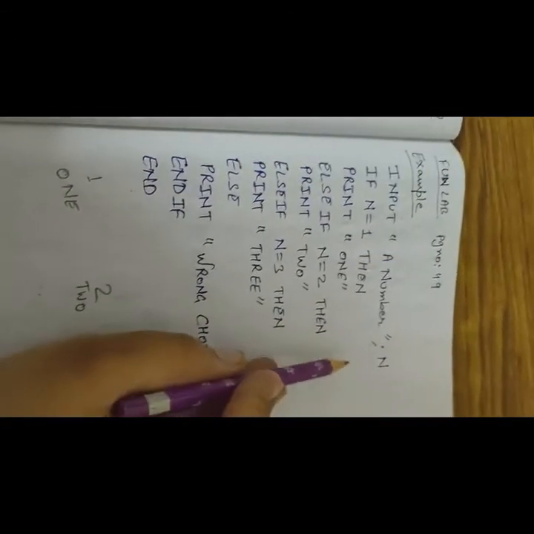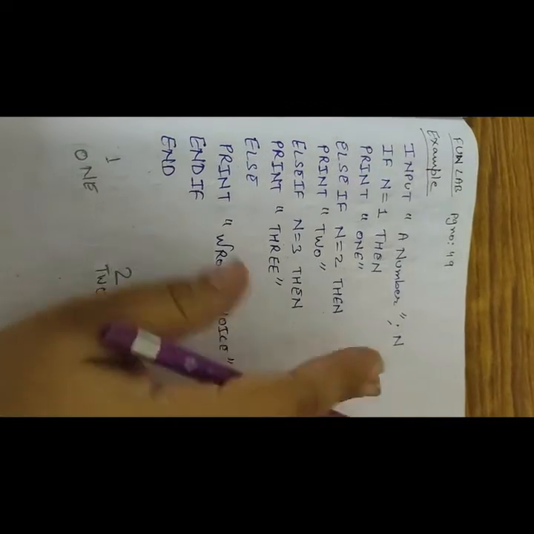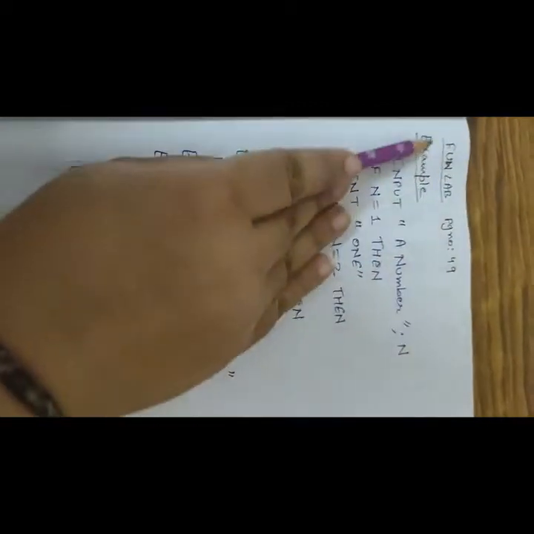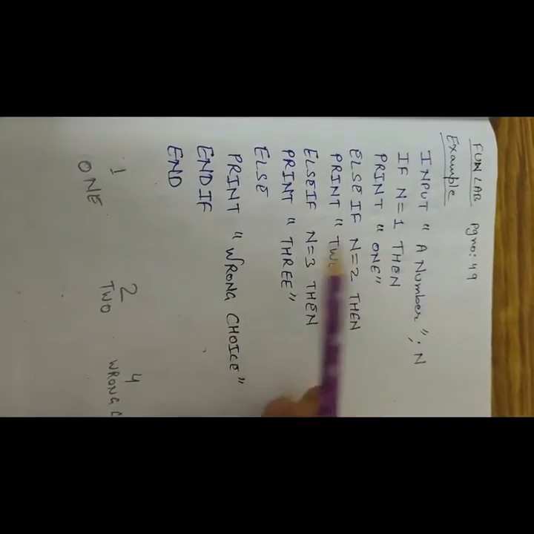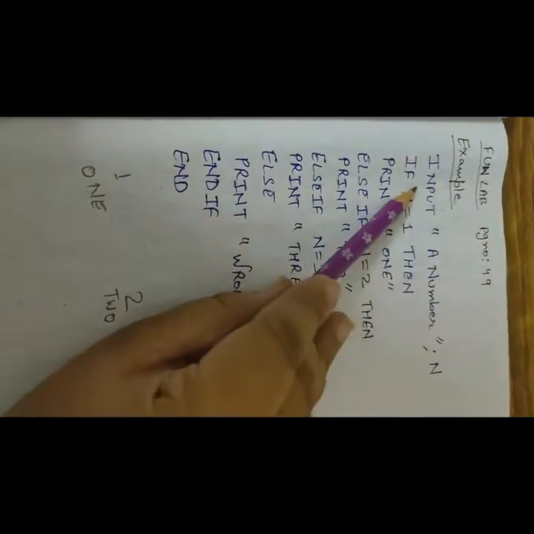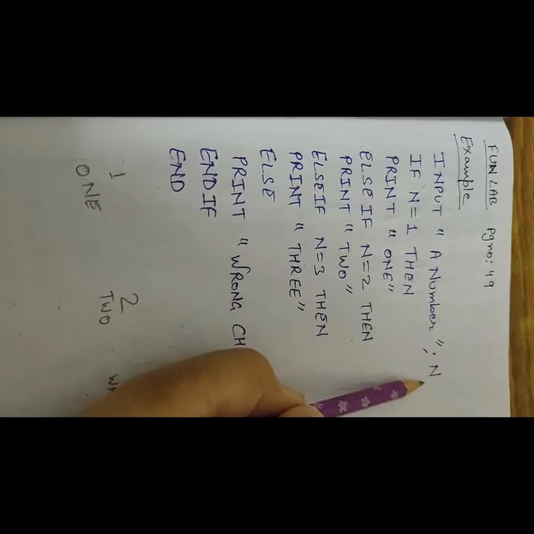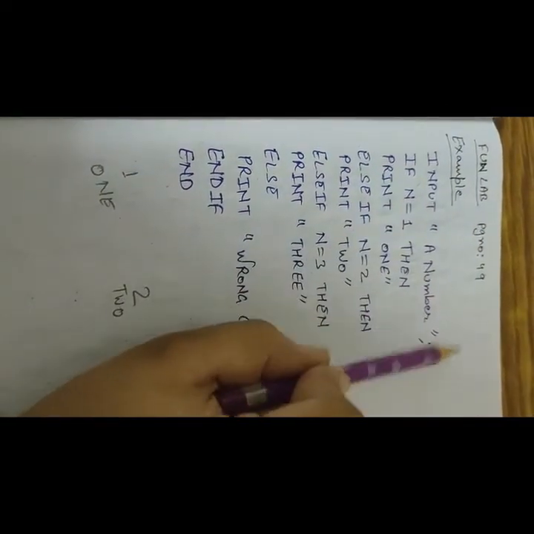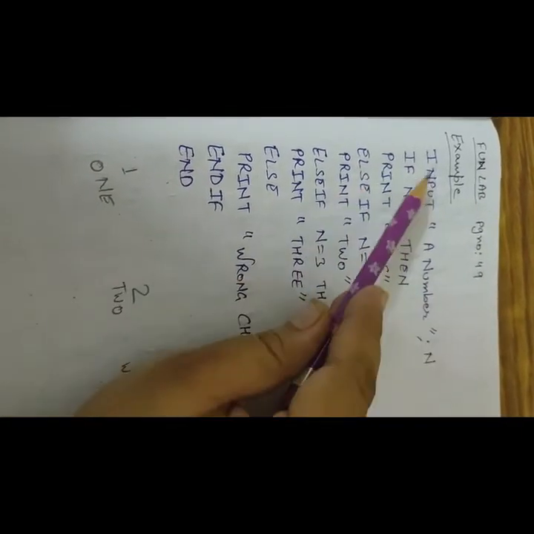Here is another example. There is no specified question here. If you have the book, then you can see it on page number 49. If you don't have the book, just understand it. It is a practical question. INPUT a number. We type here a number. N is an integer variable. It contains an integer number. It will ask you on the output screen.